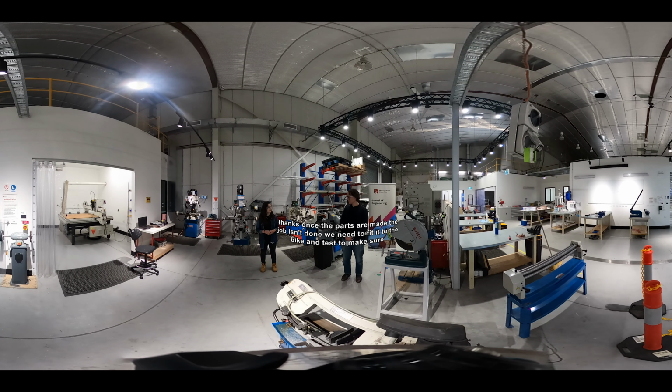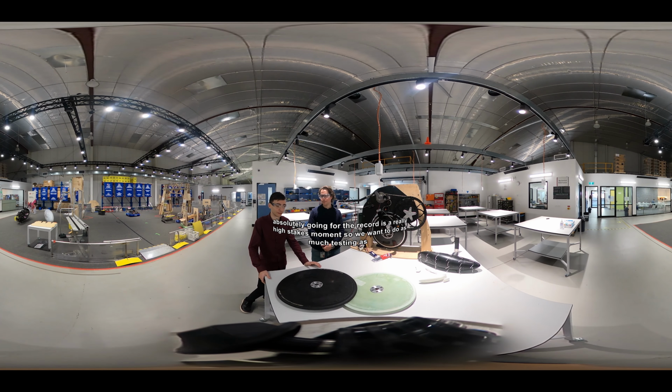Absolutely. Going for the record is a really high stakes moment, so we want to do as much testing as possible to minimize the risk of failure at the last moment. We test our manufacturing processes, as well as our aerodynamics with both CFD simulations on the computer and wind tunnel testing. We also test our mechanical components on test rigs like this one. Our solution to the problem is compact, stiff, and the gear changes are quick. We're really happy with it at the moment, but we want to make some modifications to ensure its reliability when we go for the final record.